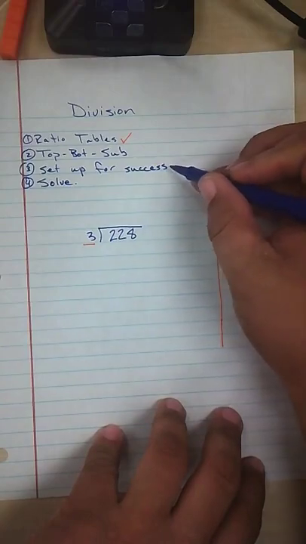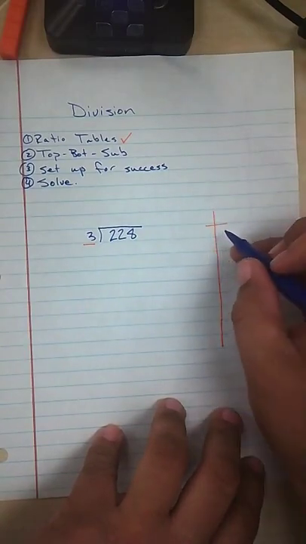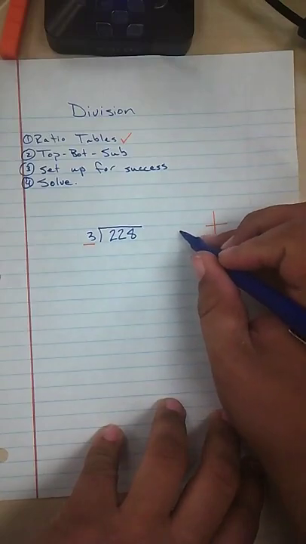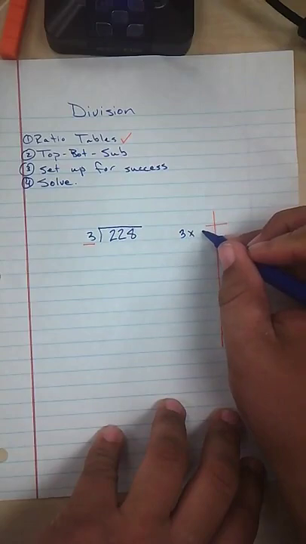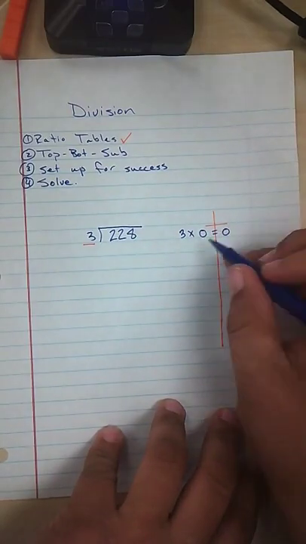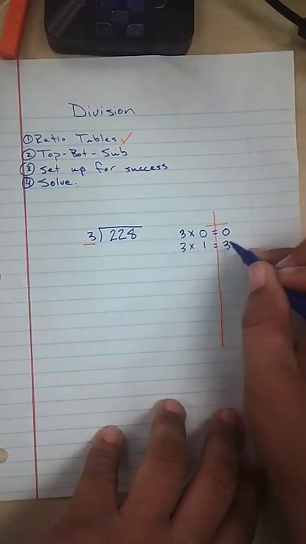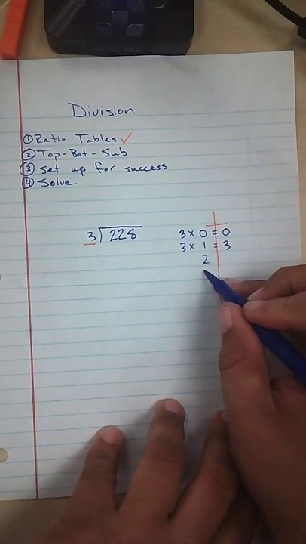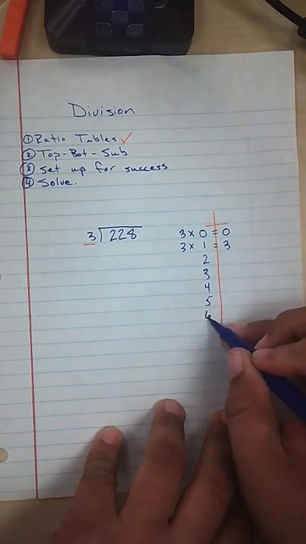This would be included in our setting up for success. But anyway, let's go ahead and get back to this ratio table. To find the multiples, we would always start with that divisor number 3. And we're going to find times, starting with times 0 equals 0, of course. The next one would be 3 times 1 equals 3. And I'm going to go ahead and number these all the way down to 9.